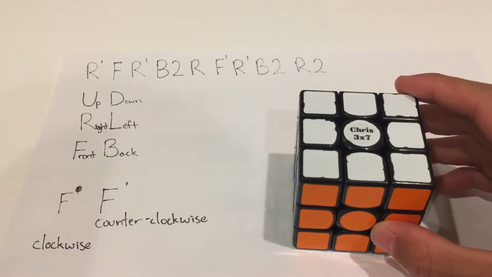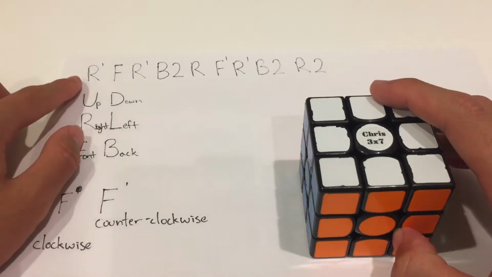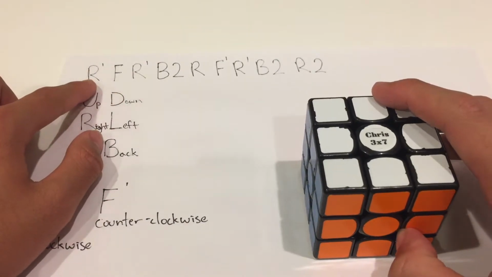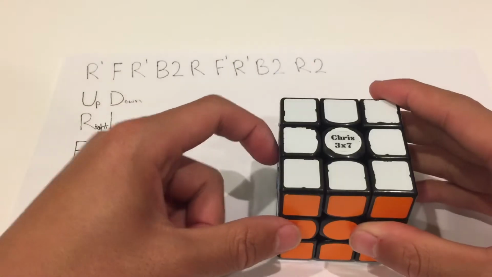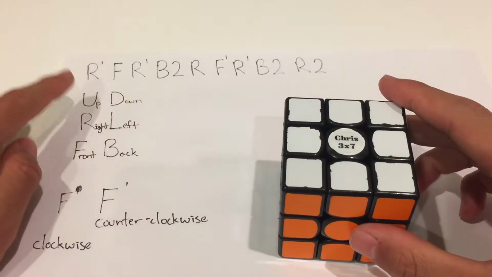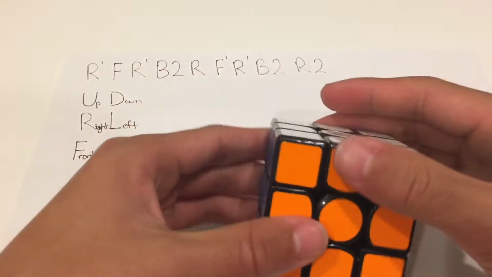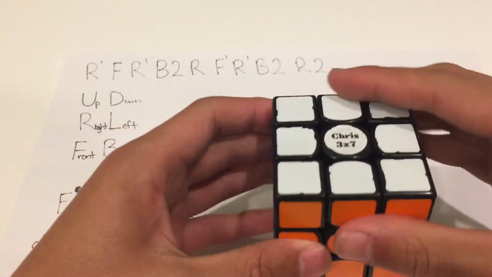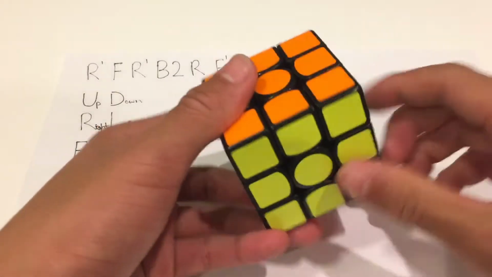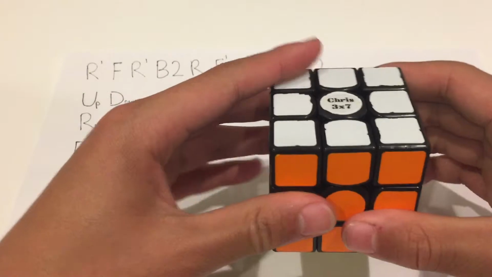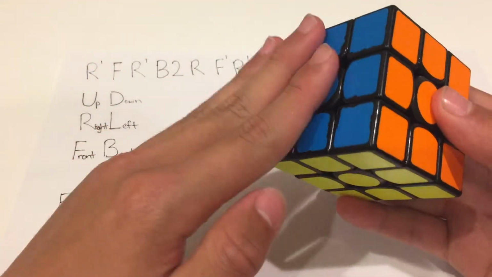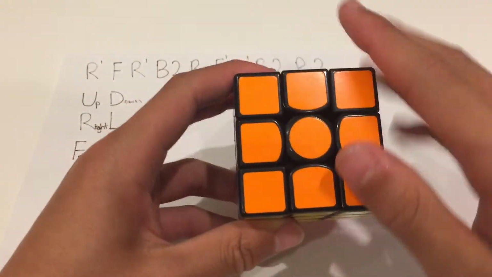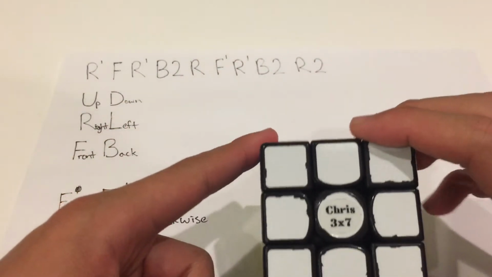So right here in front of me is an example of notation. This represents an algorithm, or a set of moves that we can perform on the Rubik's Cube. As you can see right here, the U stands for the up face, this face. The D stands for the down face, it's right here. The R stands for the right face, and L stands for the left face. And F stands for the front face, and B stands for the back face.